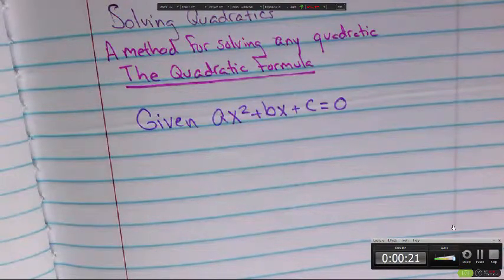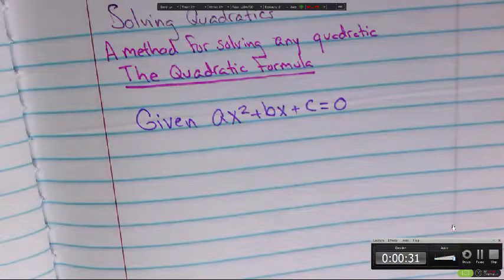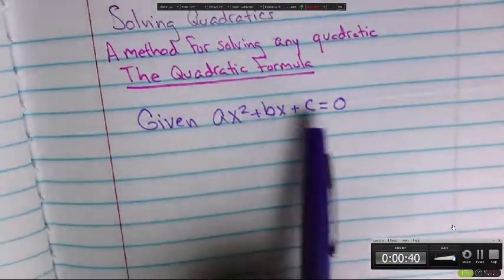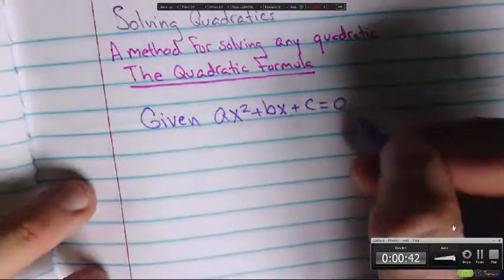The square being there tells us this is what kind of equation? It's a quadratic equation. Ax squared plus bx plus c tells us it's in what form? Standard form. So if we're given a quadratic equation that is in standard form and has been set equal to 0, this formula applies.